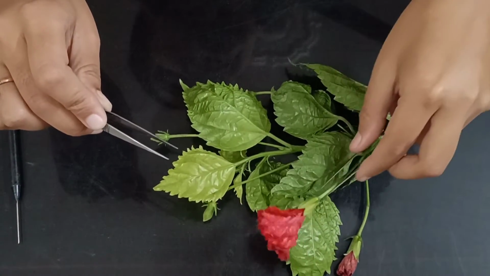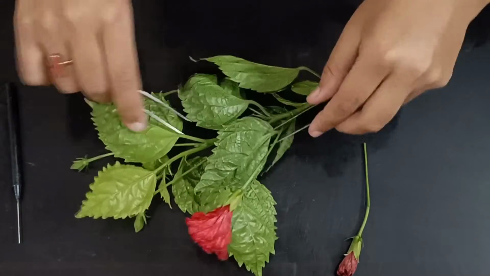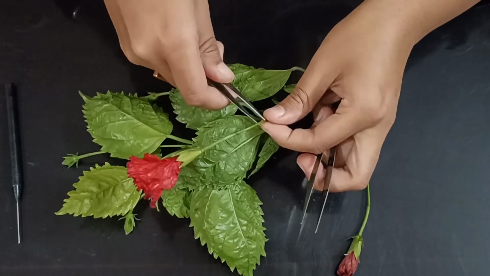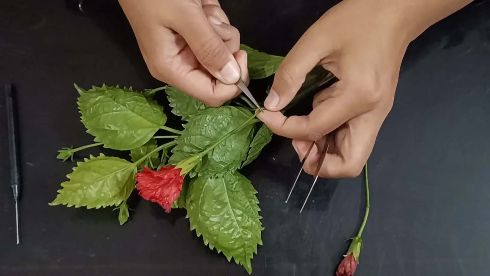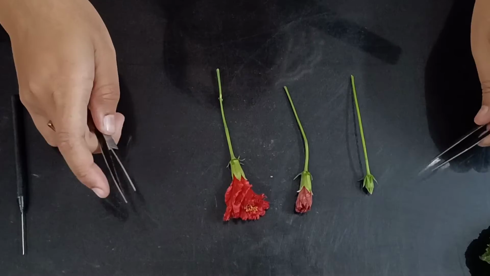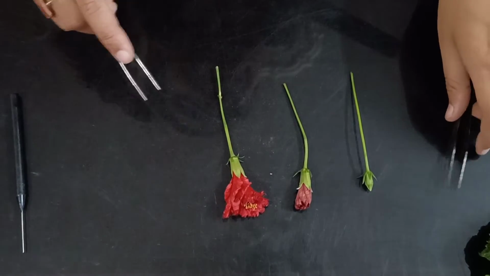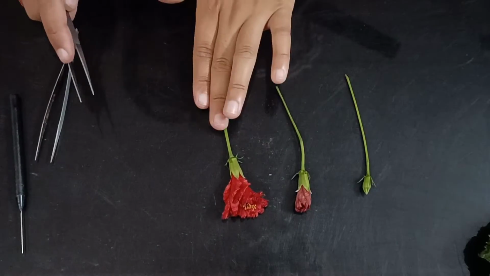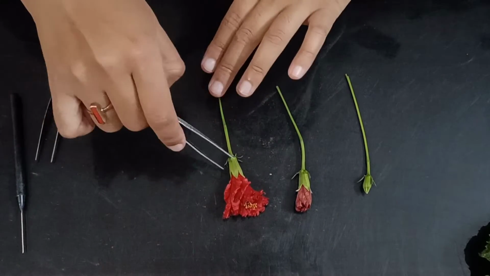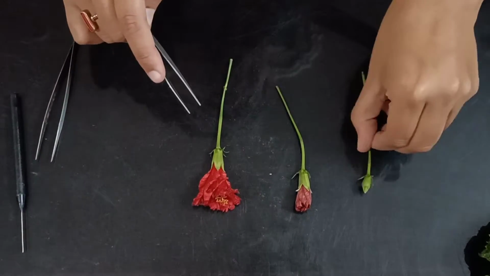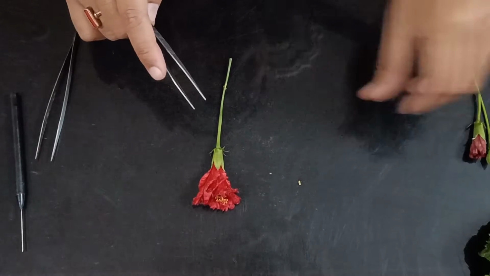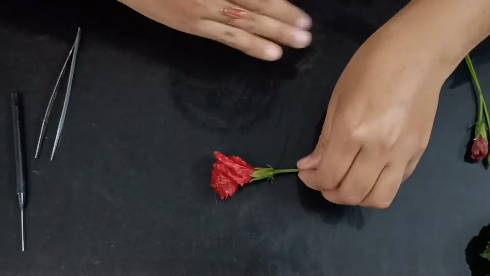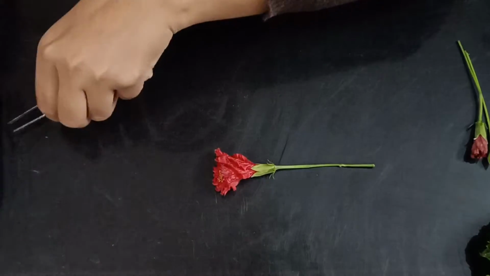So now we will be dissecting. Firstly I am separating this. Now here we have put different stages of flower. This is the initial stage, this is the middle stage, and this is the final stage, right? Firstly we are going to dissect this. So we'll keep these aside, and this.